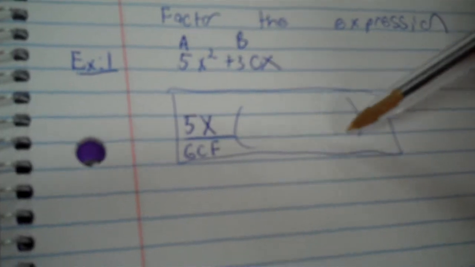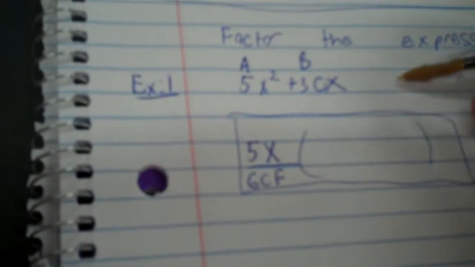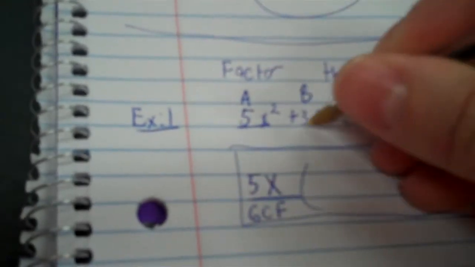Now, what do you do to find the inside of the parentheses? Well, when we go from here to here, we're multiplying. If I have to go backwards and get back to here, I'm going to do the opposite of multiply, which is divide. So you're going to divide by 5x.